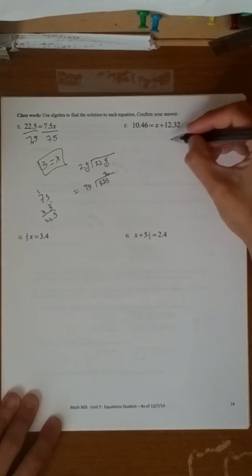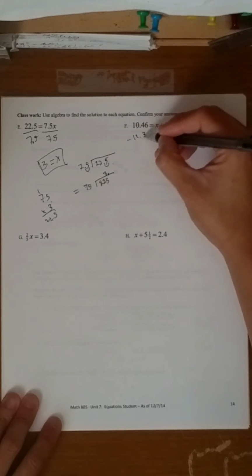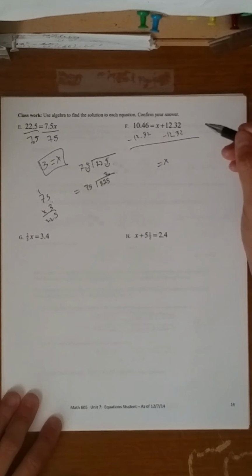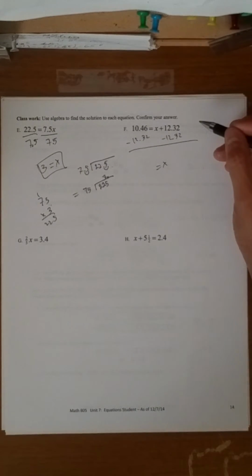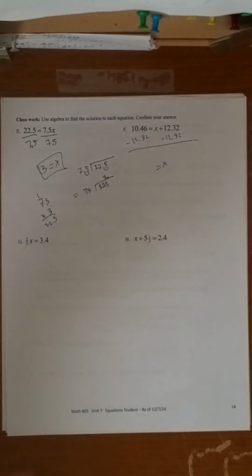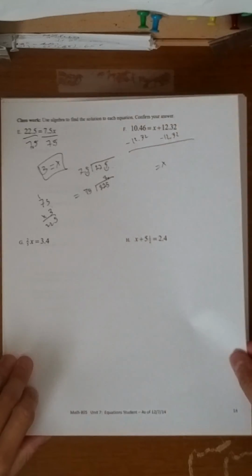Same thing here. We're going to subtract 12.32 here minus 12.32 here, etc. And then you're going to get x is this difference here. And hopefully when you're doing these problems, you should be going through this same process here. I'm going to leave the rest of these over here for you guys to do.